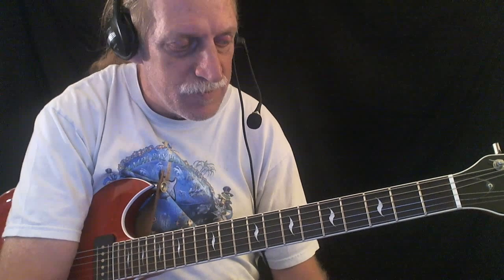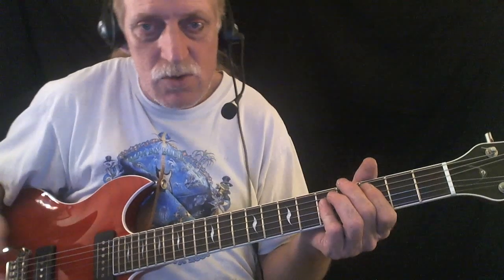The key of the song is C. It modulates to D. The song pattern stays the same. I'm not going to put a chord chart up because there's just a bunch of chords, but they're all very common chords, except for a few, which I will make sure I show you.